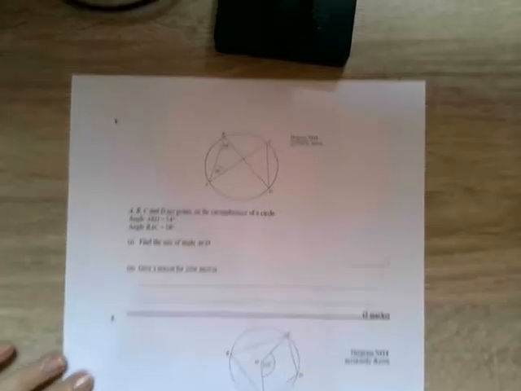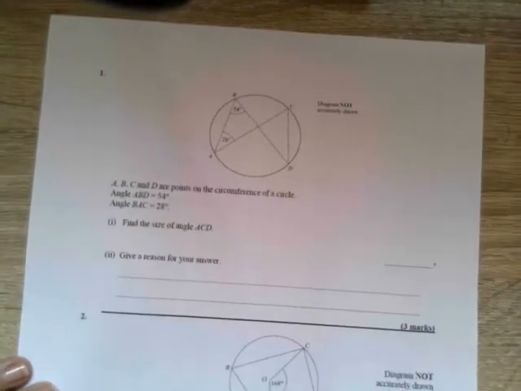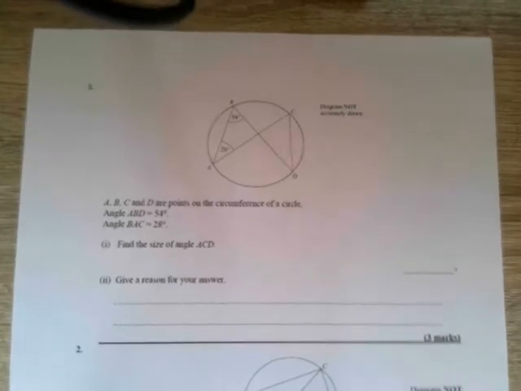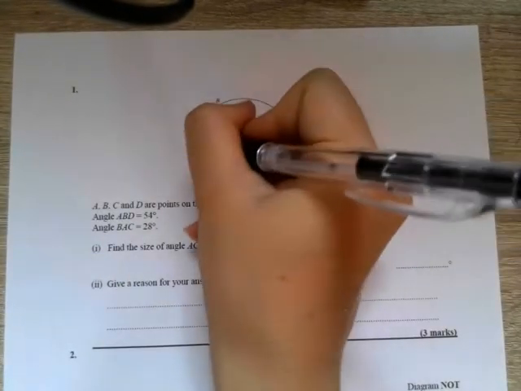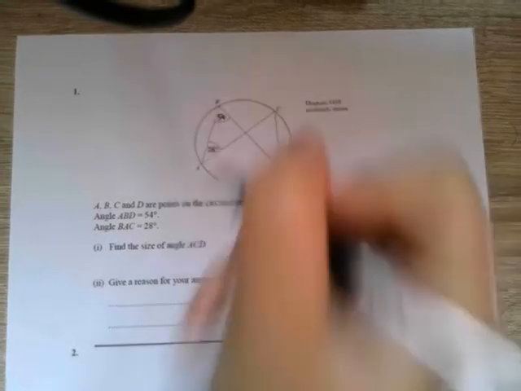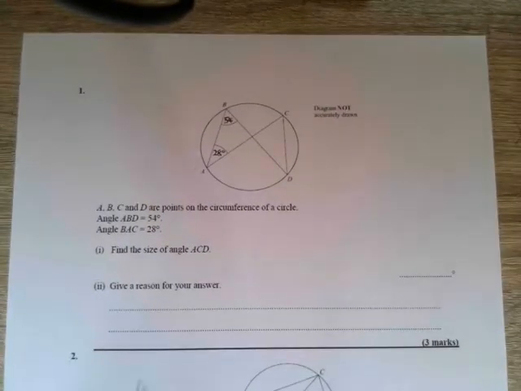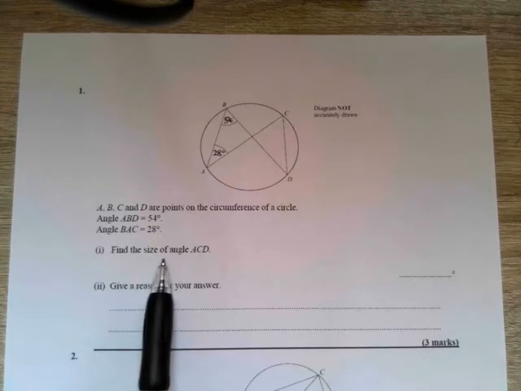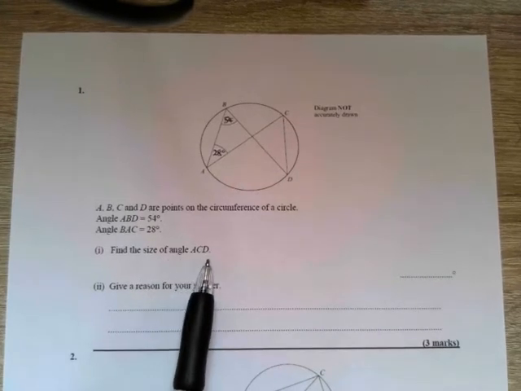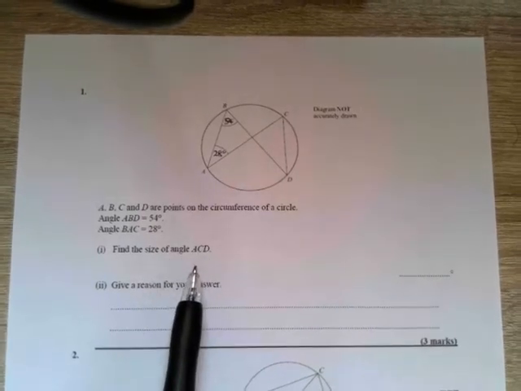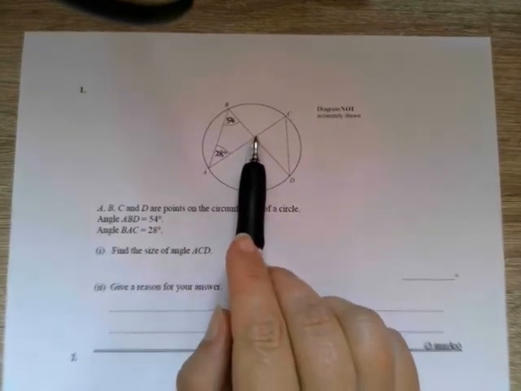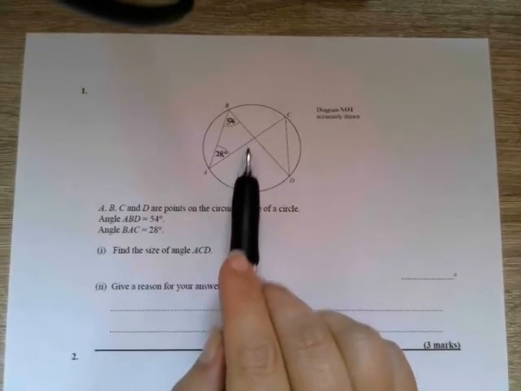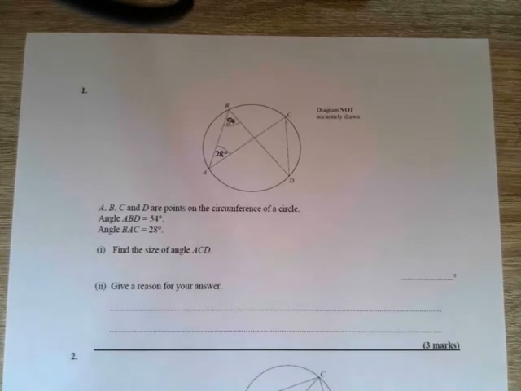So I'm just going to zoom in a little bit for you. Hopefully you can see that a bit better. If you can't see that, this angle here says 54 and this one here says 28. So the first thing that we need to do is to find the size of angle ACD. One thing just to point out with this, I'm not sure it's going to affect this question, but you can see here you've got a crossover point. It's not the centre of the circle because it hasn't been marked on with an O, so just something to bear in mind.